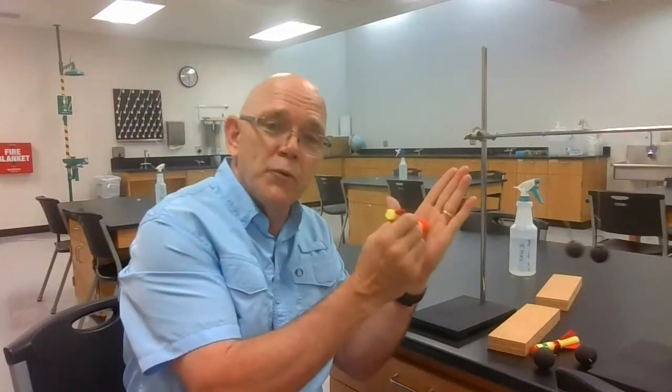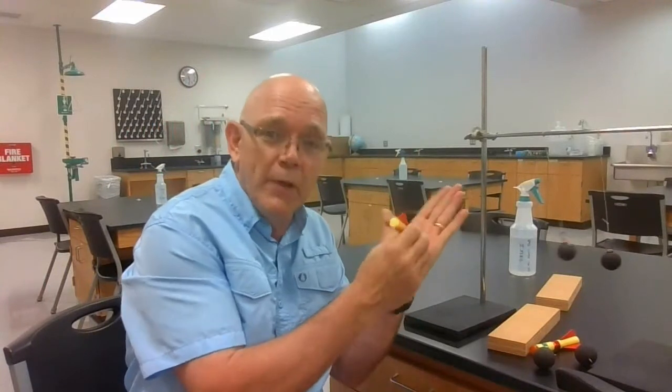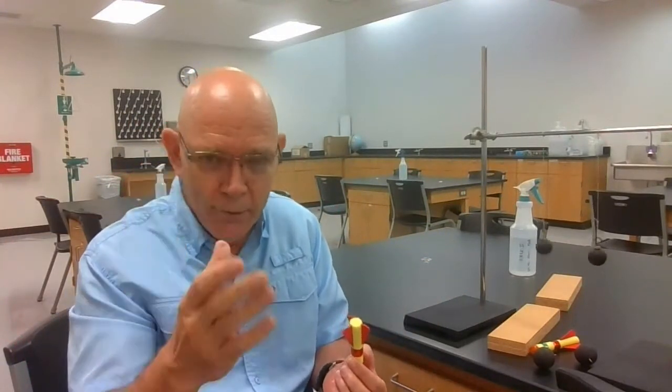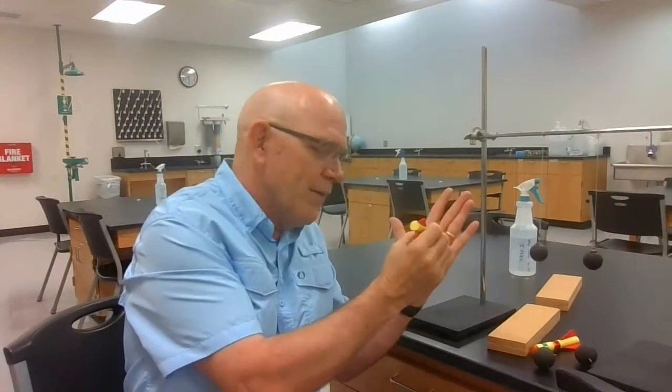So it applies a force when it hits on the block and the block on it. And when it bounces back off, it applies a force on the block and the block applies a force on it. So it gets double the force of impulse. It also has a greater change of velocity. Not only does it stop, but it actually bounces back in the other direction, so it has a bigger change in the velocity.